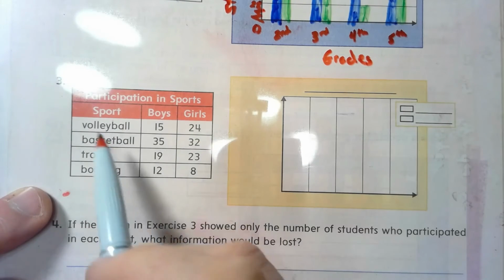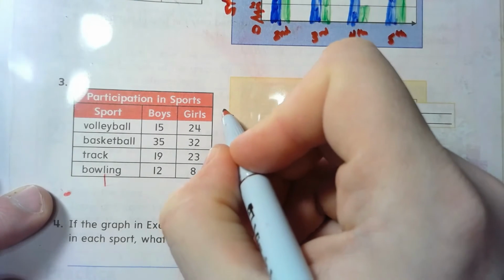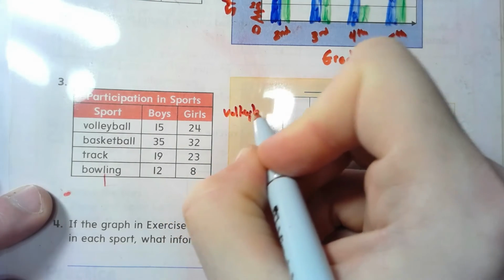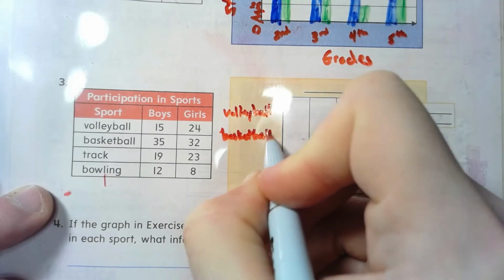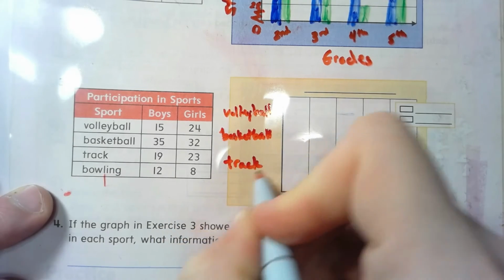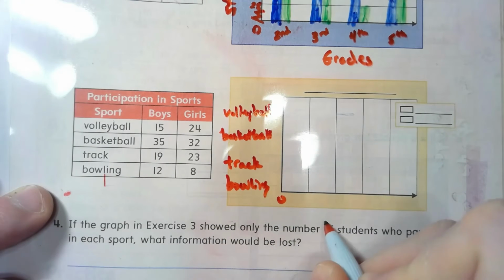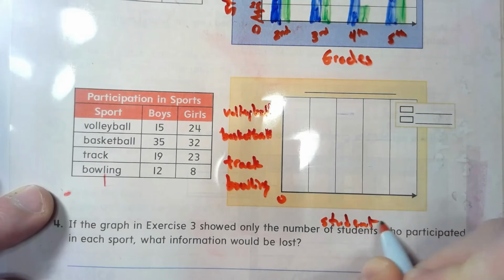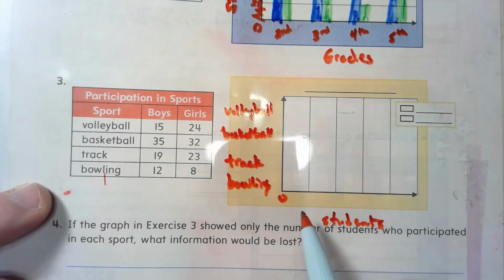So as a result, instead of having the sports along the bottom, the x-axis, I'm going to put the sports along the y-axis. So this will be volleyball, basketball, track, and then bowling. And these will be my number of students along here. These are sports. I don't have room to write sports right here, but they are sports.